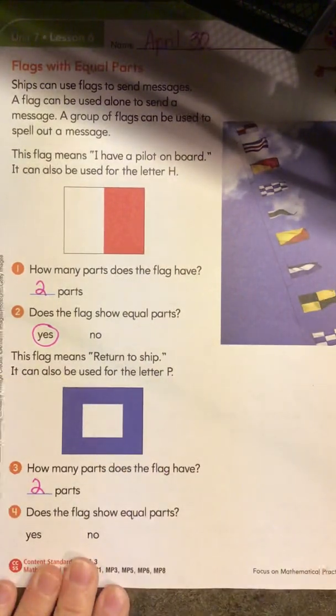Now look at this flag. Does the flag show equal parts? Are they the same size and the same shape? You're right. They are not. So we're going to circle no. Very good. All right. Now let's turn to the next page.